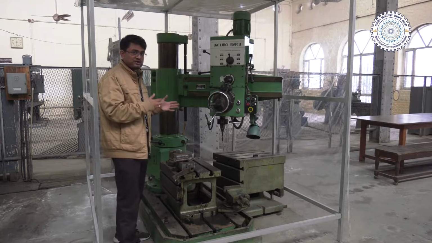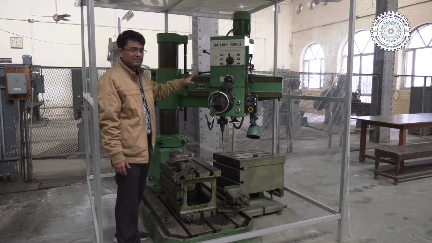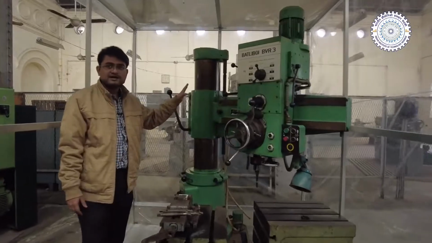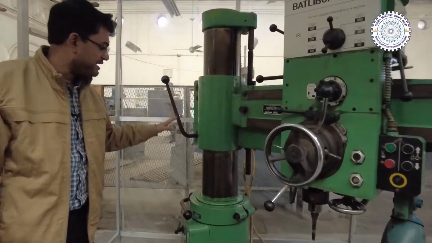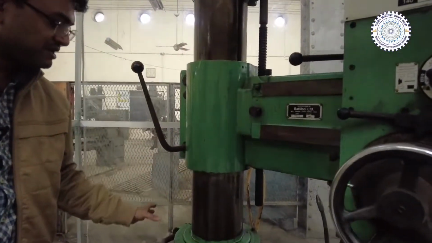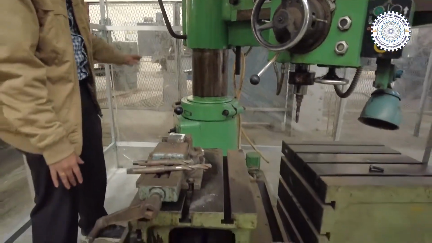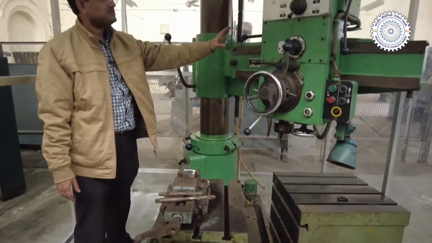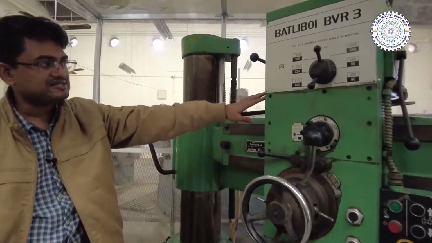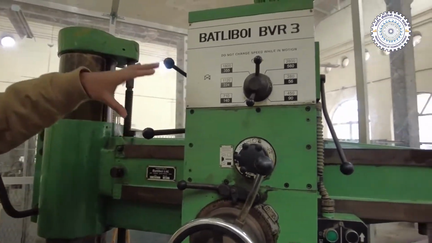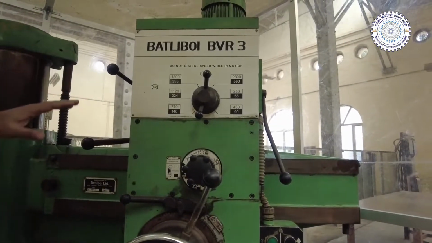We'll come to the tooling portion later. First, let's see the machine. This is the radial drilling machine, pillar type. This is the main arm, and this is the base. Bottom you can see the base and the arm, and through this is the main operating circuit, and two motions are required: primary cutting motion and secondary cutting motion.